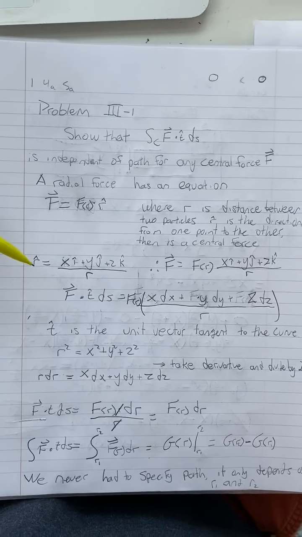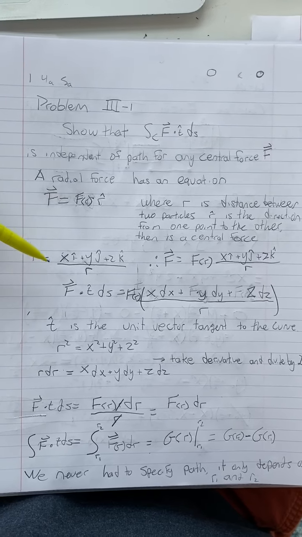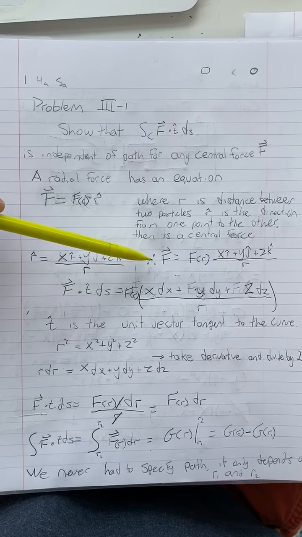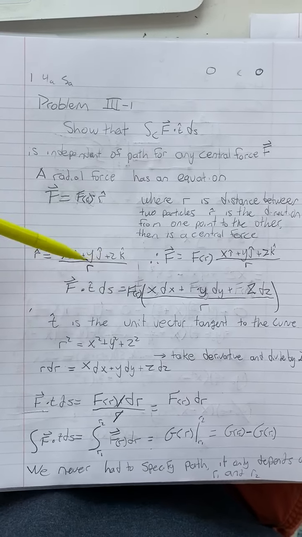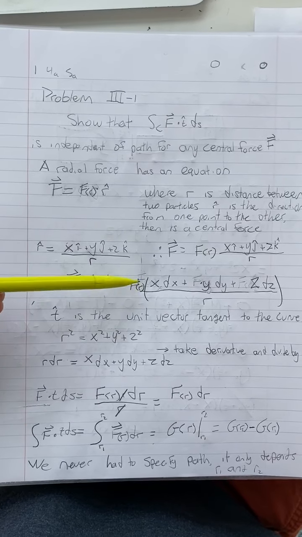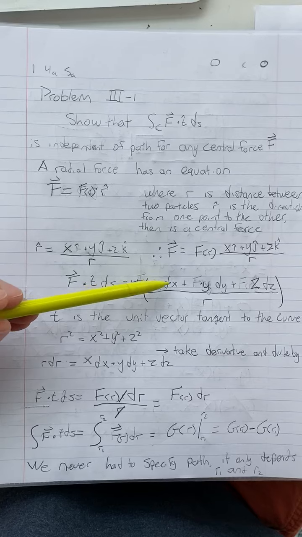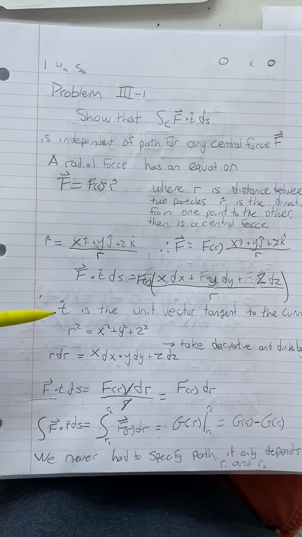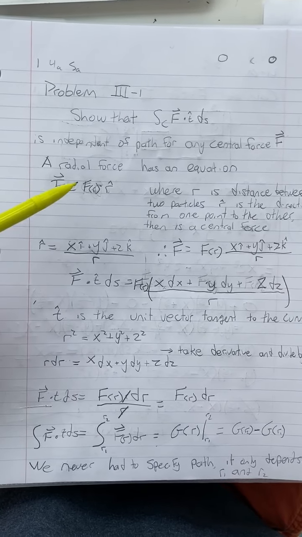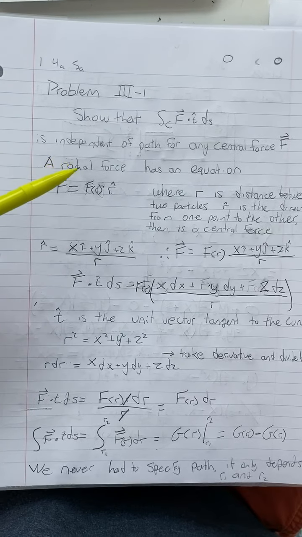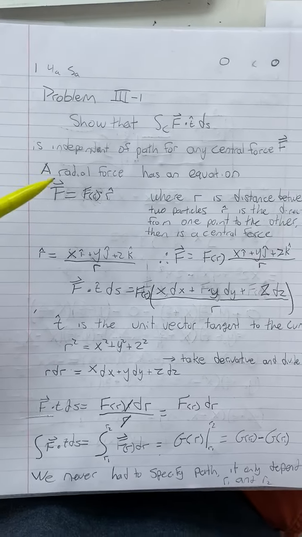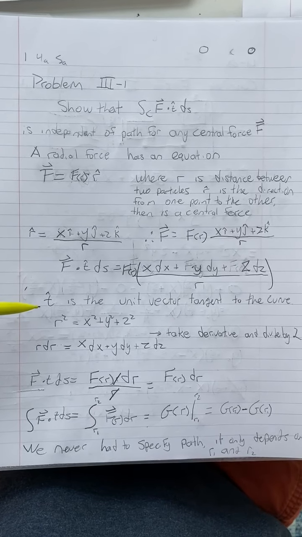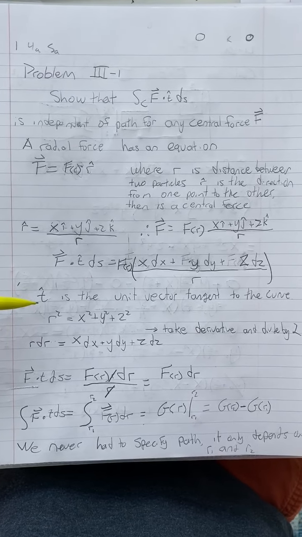So you can see that r hat equals x hat and all of that stuff. So we get our equation for the force, and then we can dot it, and you can keep that function outside, and you just have that dot product there when you dot it with t. And t is i hat dx over ds plus j hat dy over ds. I should have written that out somewhere.